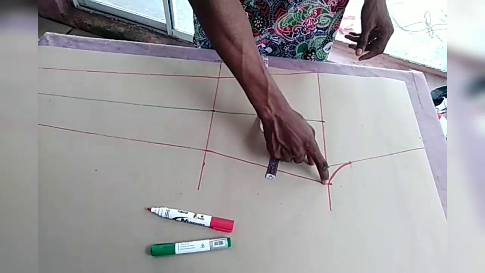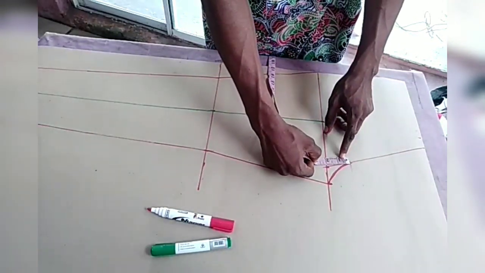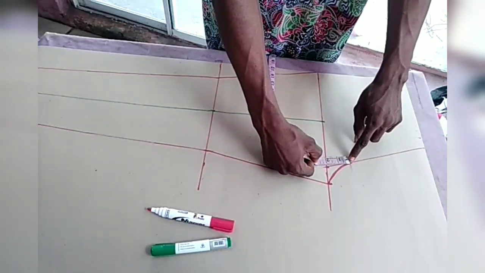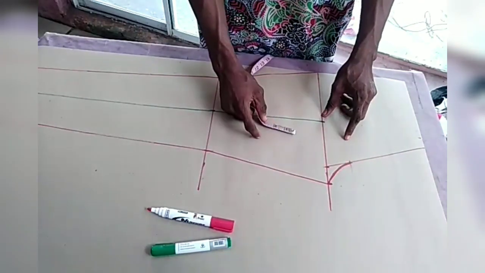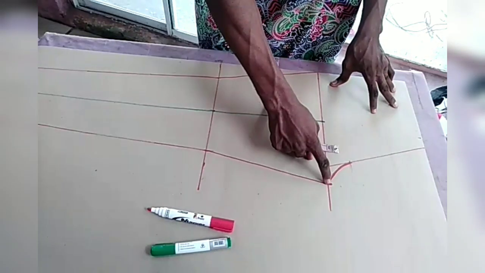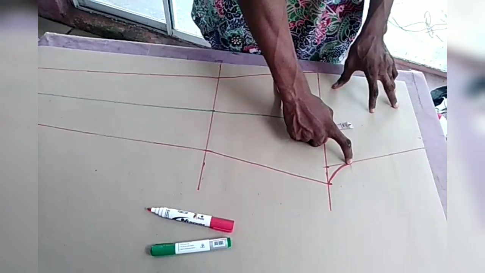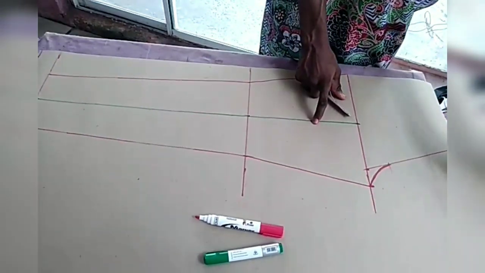So after I got my 1.5 crotch extension, I came up by 2 inches to mark for my crotch curve, the length of where my crotch curve will stop. I connect from my crotch extension to that point there. So after getting this, the upper part is done.